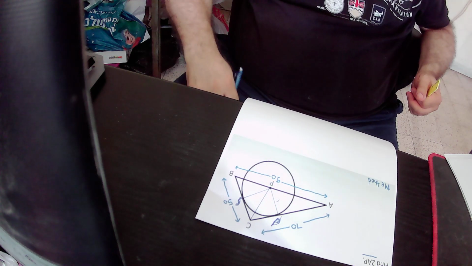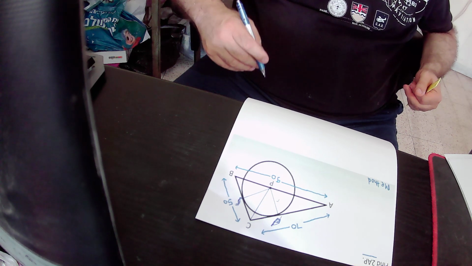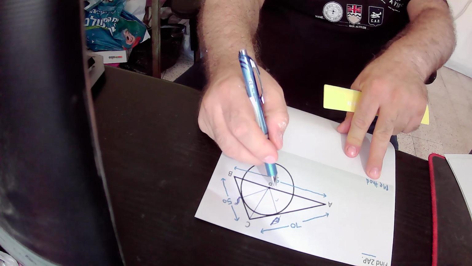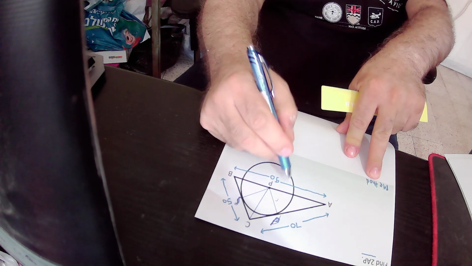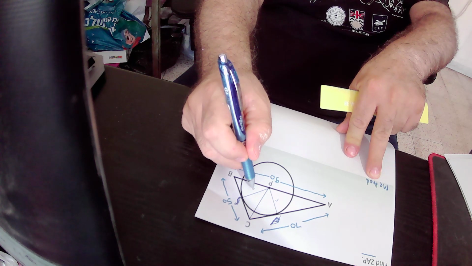And also, as I already told you, PD is the radius of the circle, and PS is also the radius of the circle.